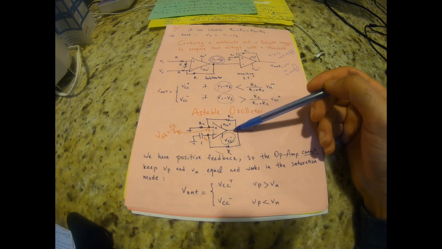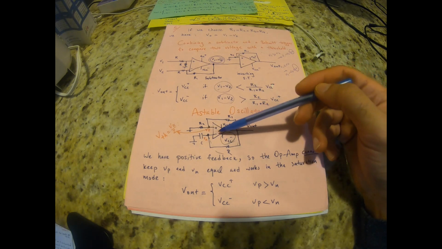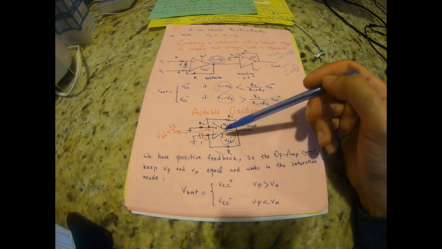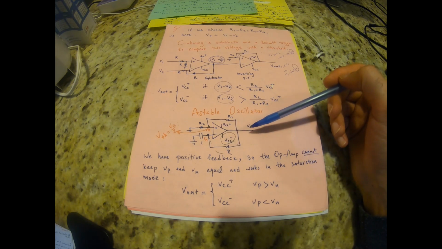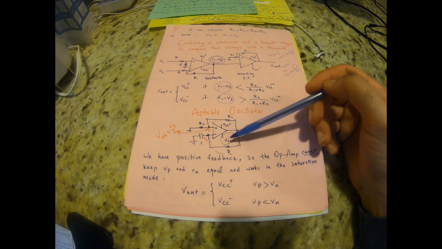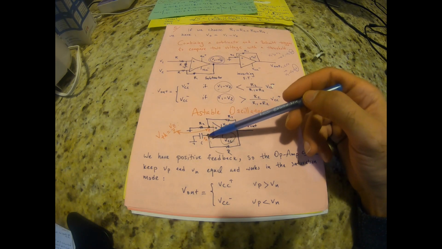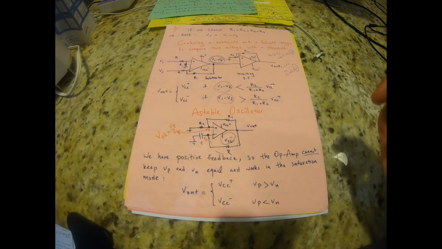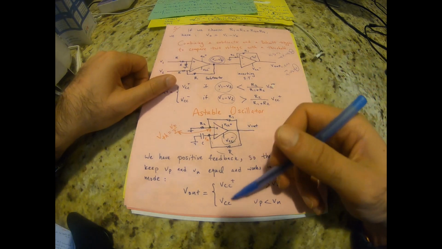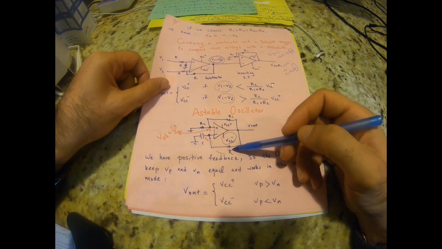And because, again, we have a positive feedback, the op-amp operates in the saturation mode. So the output is either going to be VCC plus or VCC minus. If this voltage is bigger than this voltage, it's going to be VCC plus, and the other way around, it's going to be VCC minus.